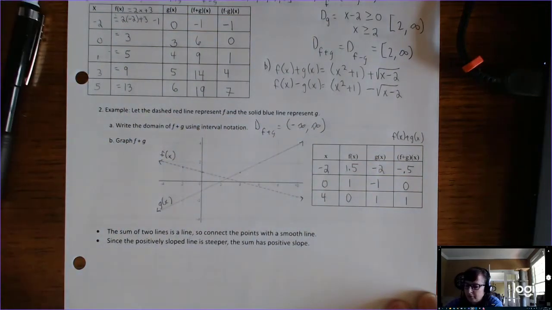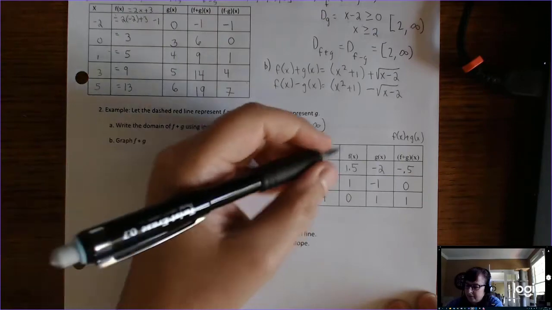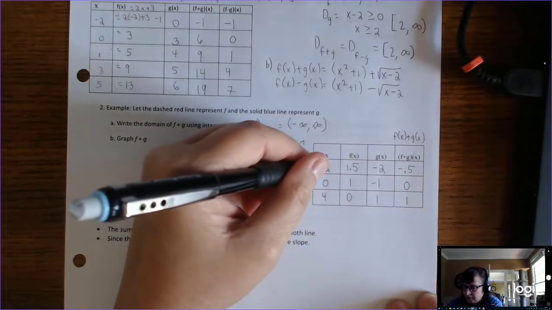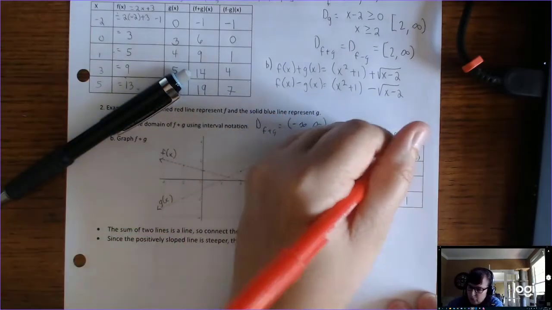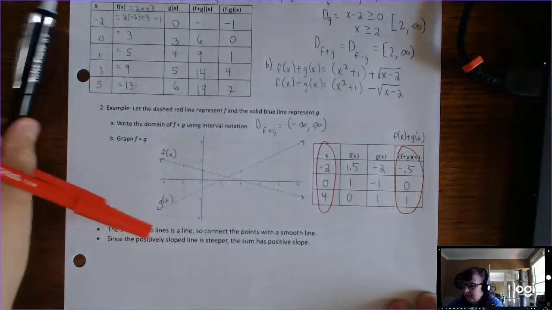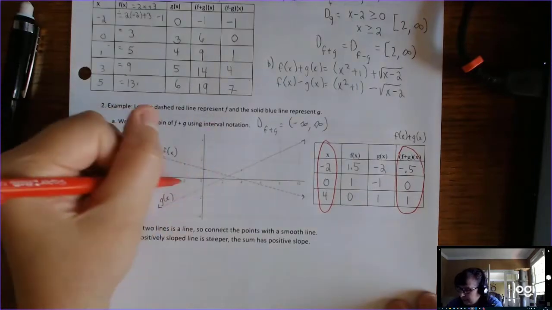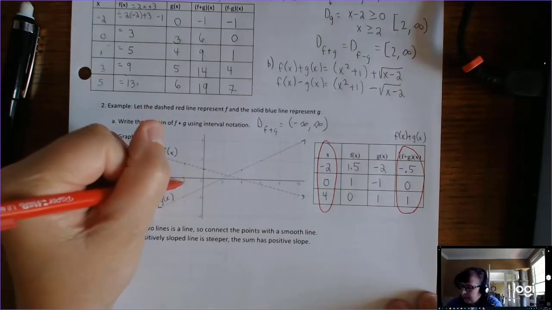So now what we want to do is graph the ordered pairs. Here's your x coordinates, and here's your y coordinates that you're going to graph. So -2, -0.5 would be about right here.